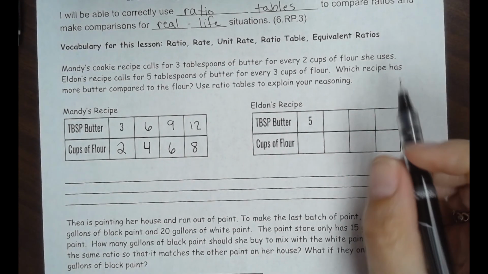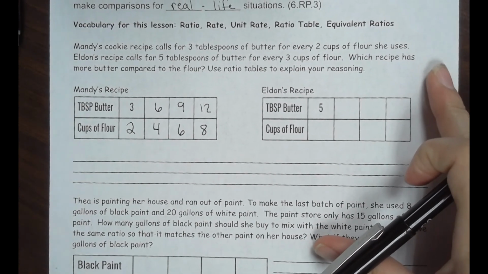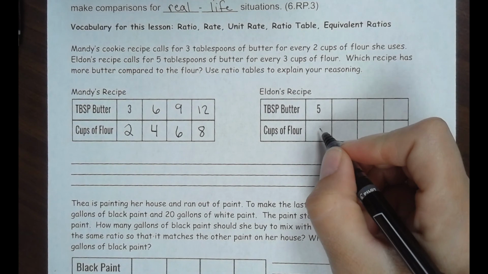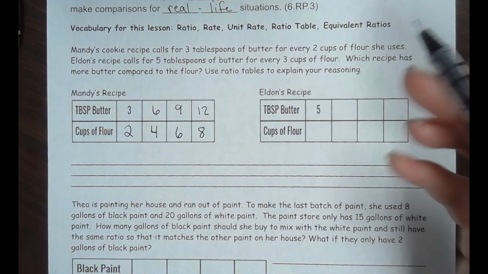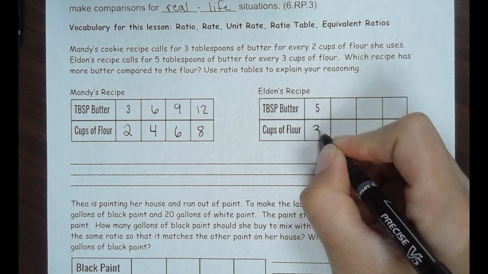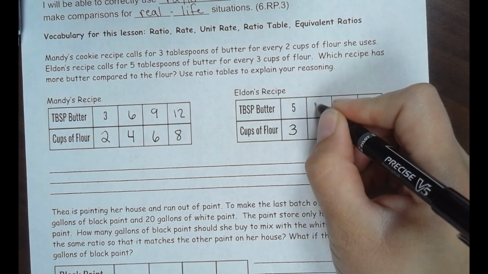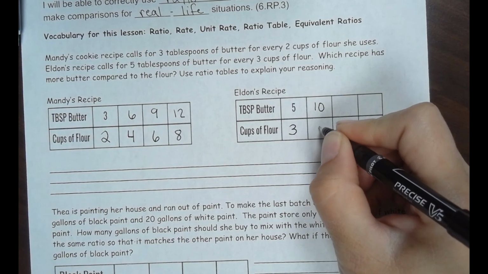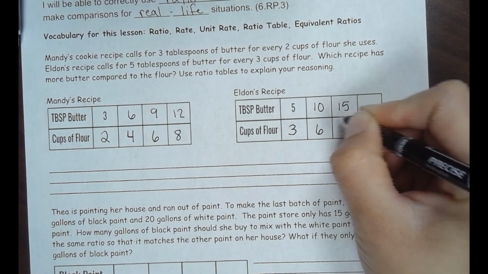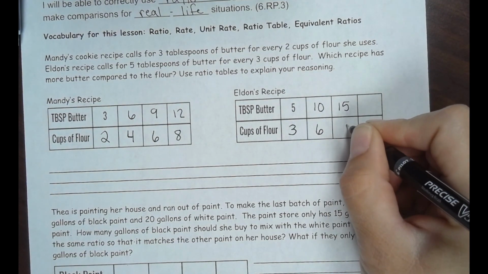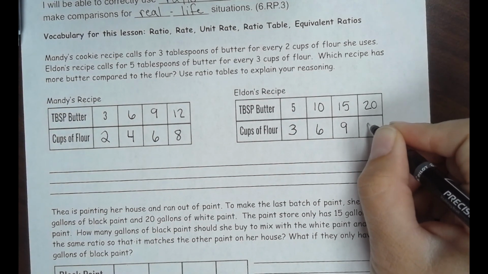Okay, how are we going to use that to compare to Eldon's? Well, let's fill this out, and then let's see if we see something here that will help us decide which one's going to have more butter to the flour. So, he had 5 tablespoons for every 3 cups of flour. If we go up again, that would be 10 and 6. Add 5 more, that would be 15, or 3 times the original. 3 times this would be 9. Then we'd have 20 and 12.